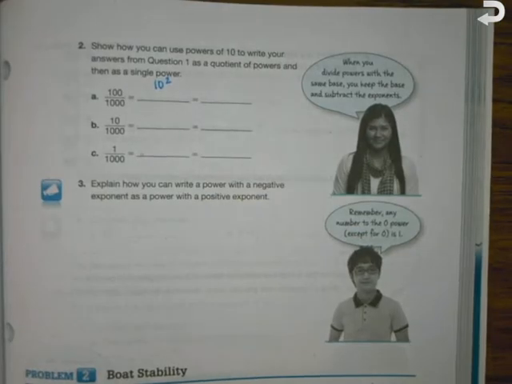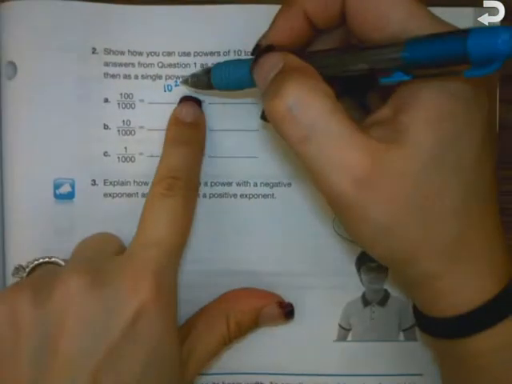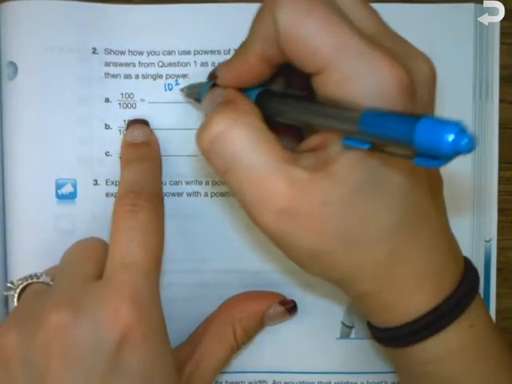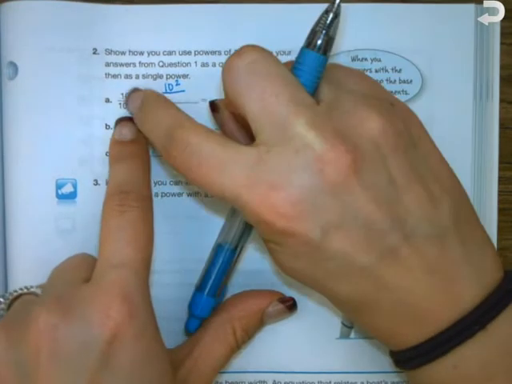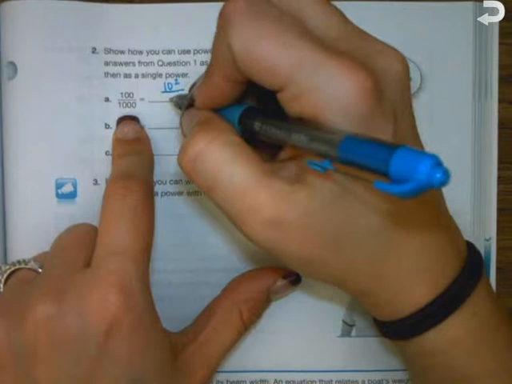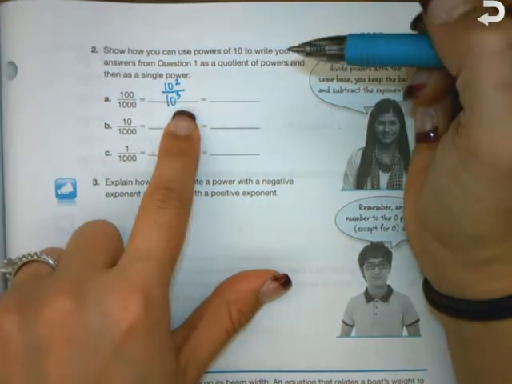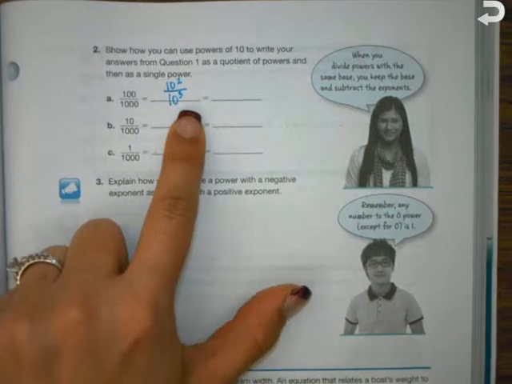What do you guys notice about the exponent and how many zeros there are? The exponent is 2 and there's 2 zeros. So how do you think I can write 1,000 with 3 zeros as a power of 10? 10 to the third. Good. So there's 3 zeros and the exponent is 3. For tens, it always is that way. Let me zoom in just a little bit.